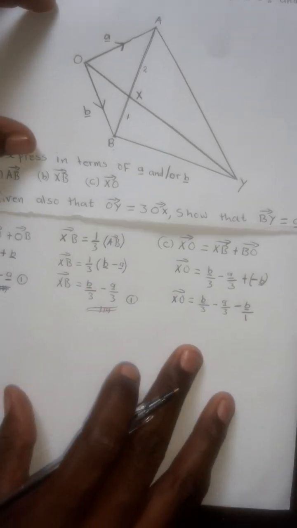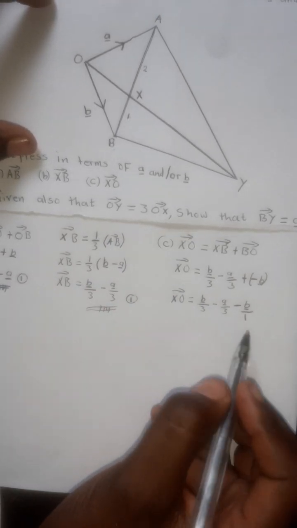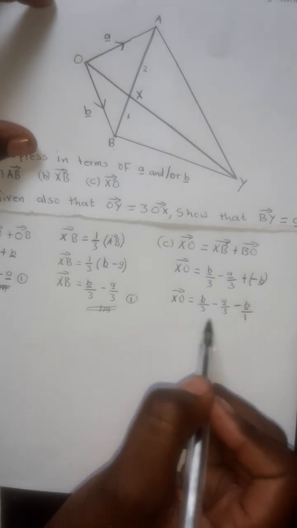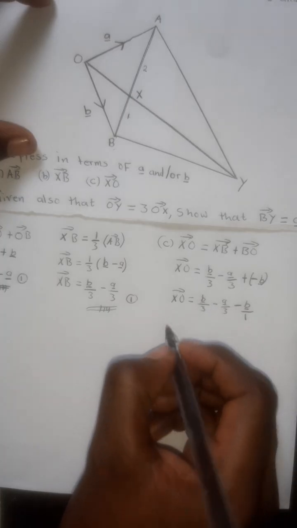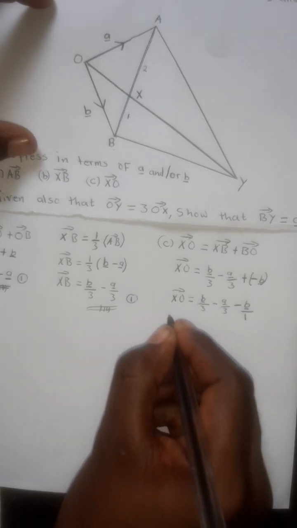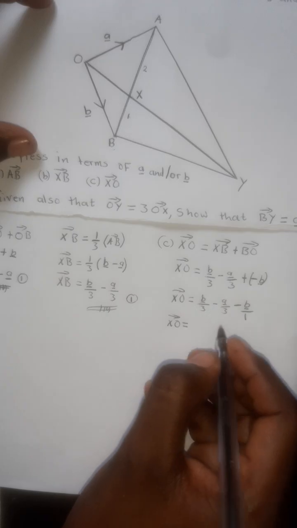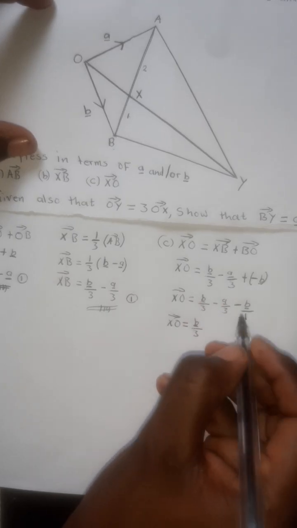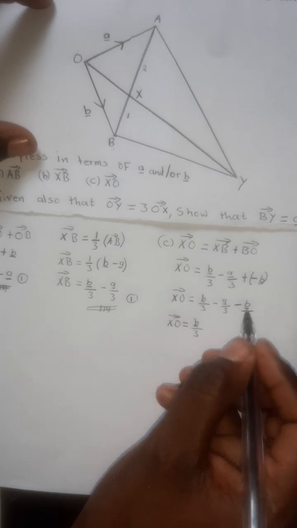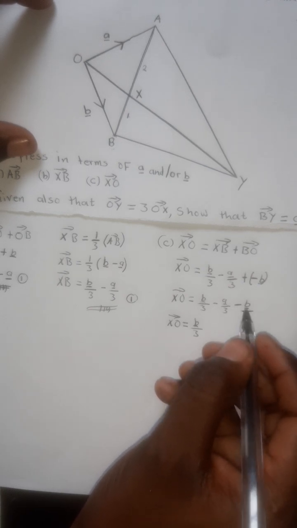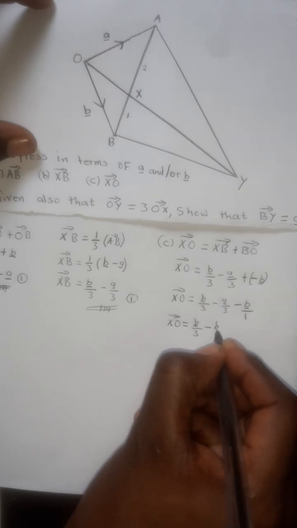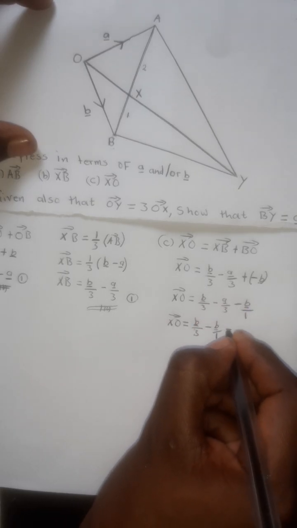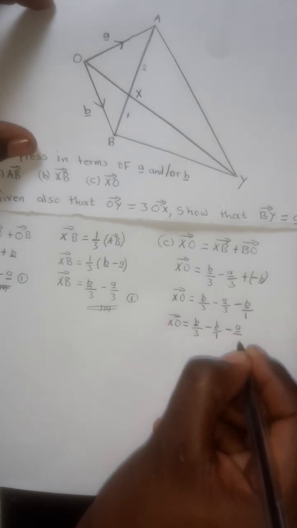All right, let's proceed. And now we can collect the like terms. You know that this vector here is a like term with this one. Okay, so we can just say XO will be equal to, you can start with the one which is positive, you say vector B over 3, then get this one. Don't change the signs because nothing is crossing the equal sign here, please. So negative vector B over 1, then we write this one as the last part. So negative vector A over 3.